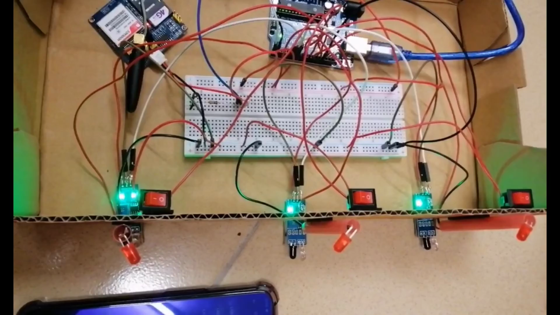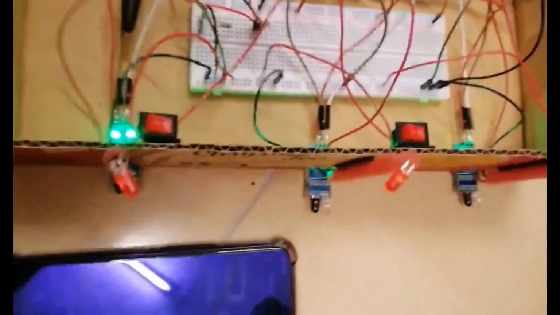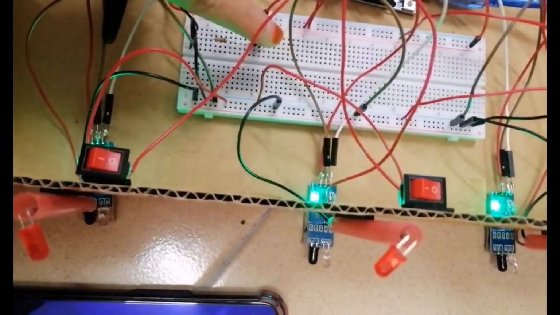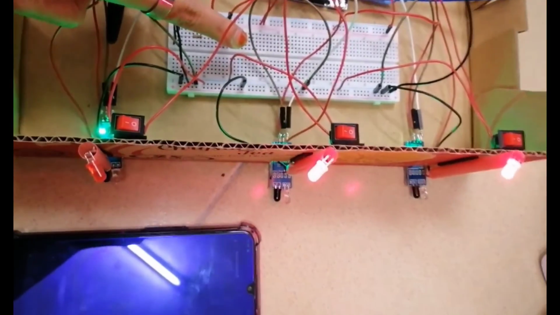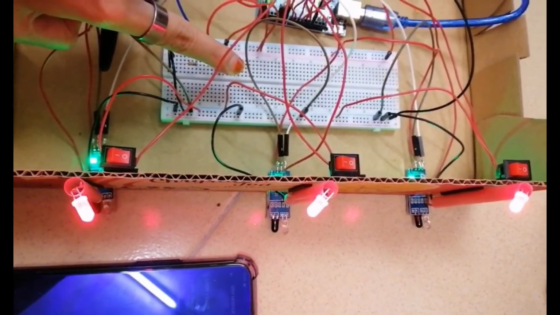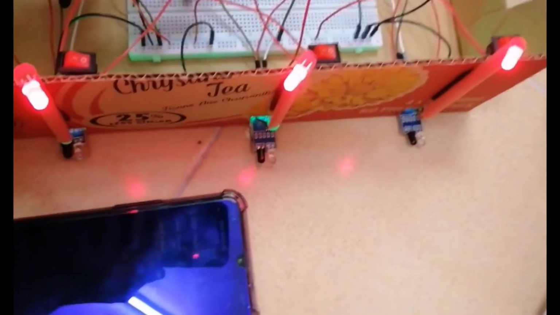Okay, next, when there is sunlight, it will tell you that the light is off. For example, if this is the LDR, when I cover the LDR, then the 3 LEDs will turn on like normal. Okay, that's all for the demonstration of my project.